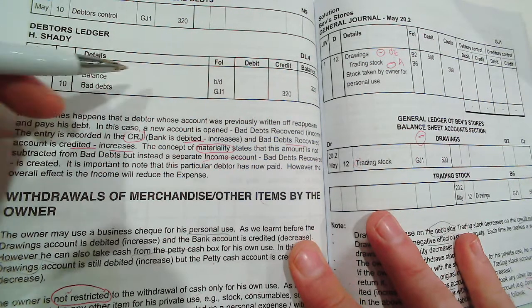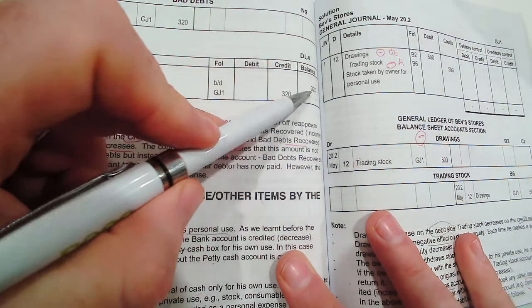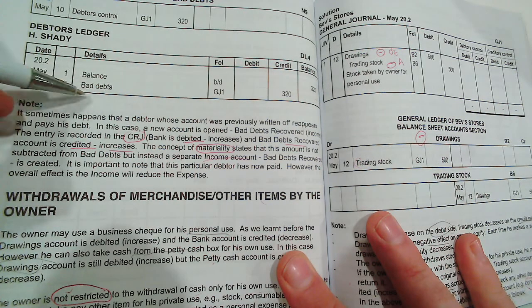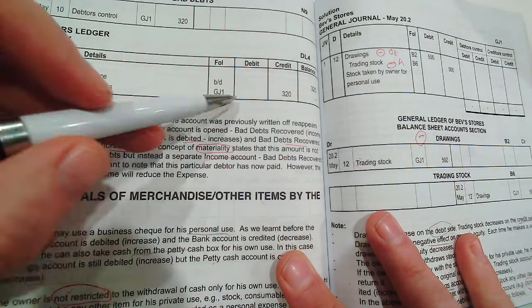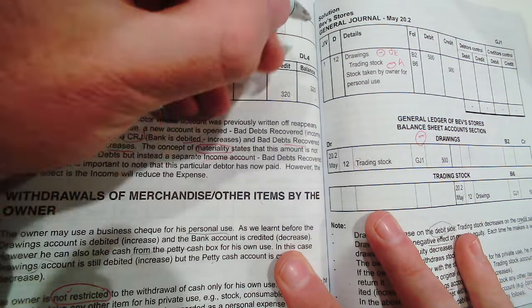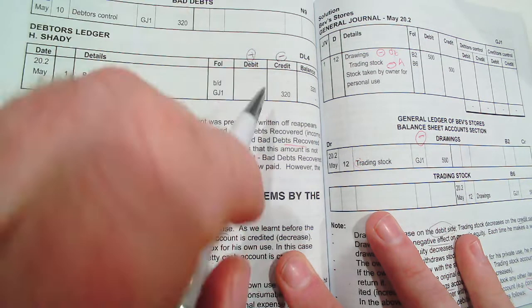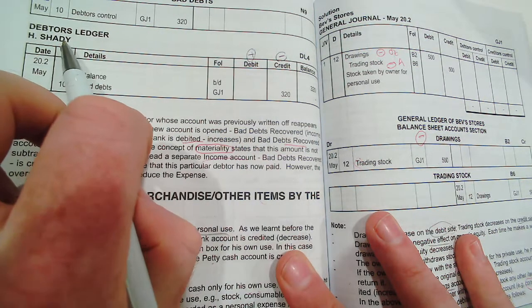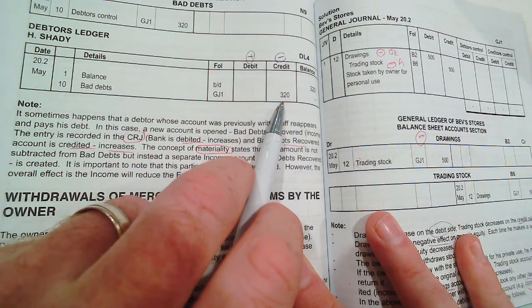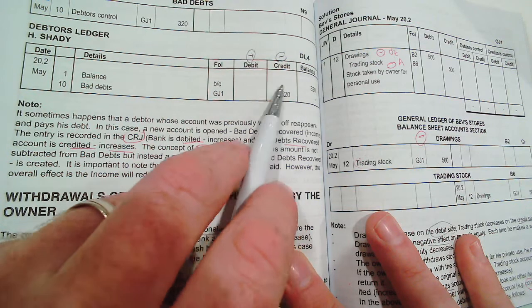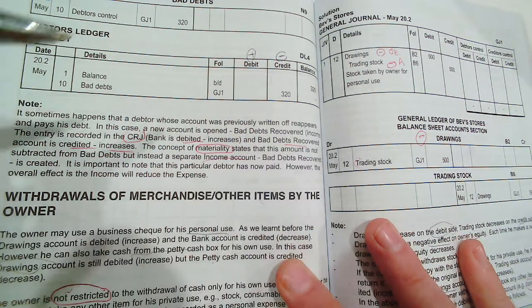So we had an opening balance of 320, he owed 320, and now we write bad debts in the general journal, and now we credit it because assets become less on the credit side and more on the debit side. This is a debtors ledger, so it decreases the debts of the person that needs to pay, and now he owes us nothing.